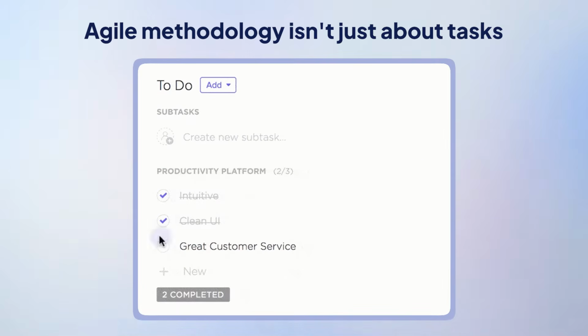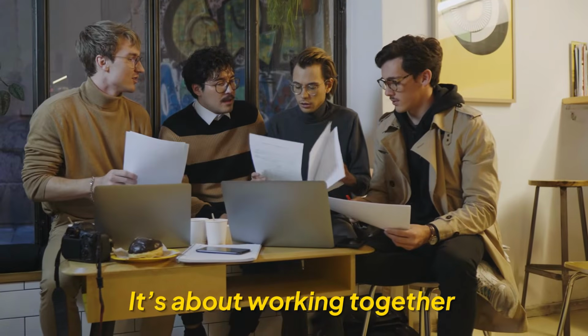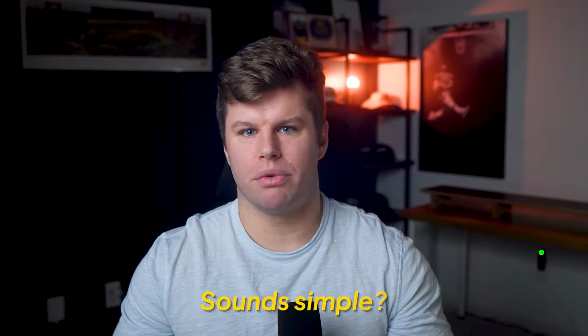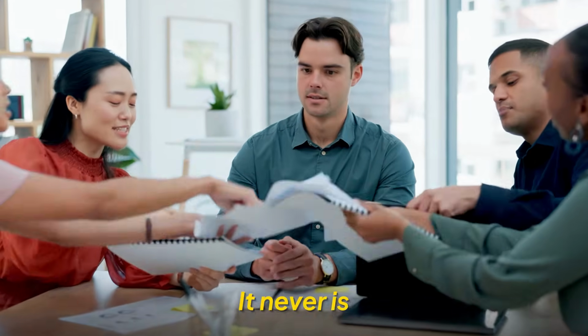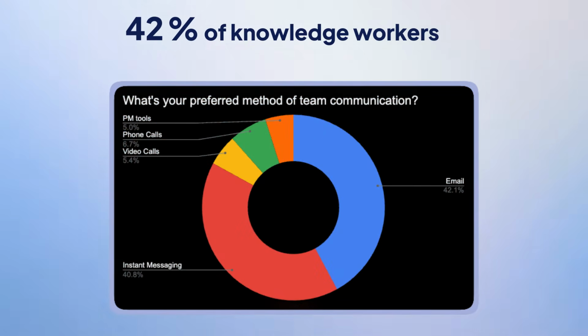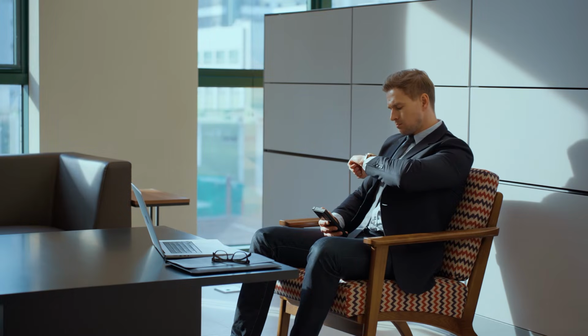Now, remember the Agile methodology isn't just about finishing tasks. It's about people working together, sharing ideas, keeping everyone in the loop. Sounds simple, right? Except it never is. Messages get lost, updates don't reach everyone, and about 42% of knowledge workers are still stuck emailing coworkers despite their team not replying in time.